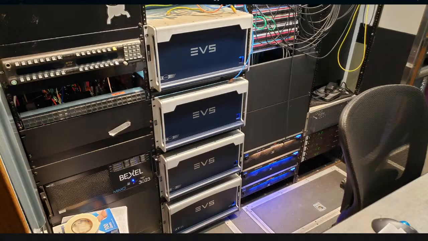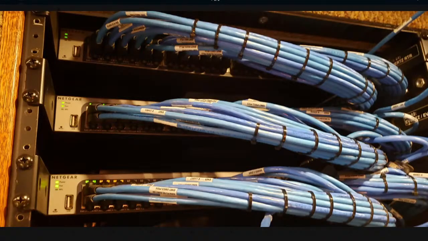So there's your replay machines. In terms of network, everything has a network connection. So you see a bunch of Netgear switches in this picture. Other people use FS gear, Cisco gear is seen in a lot of places. Just depends on the truck, but everything's got a network connection.